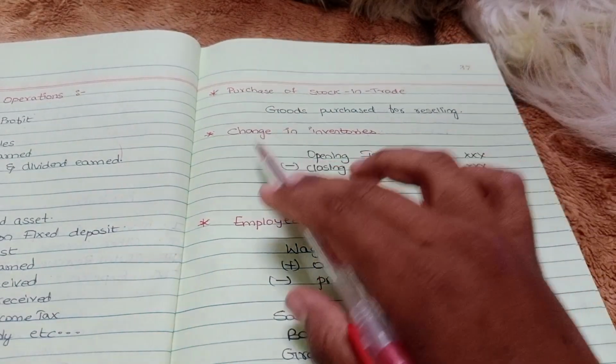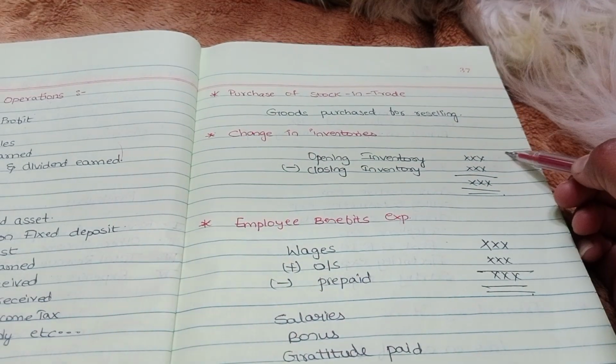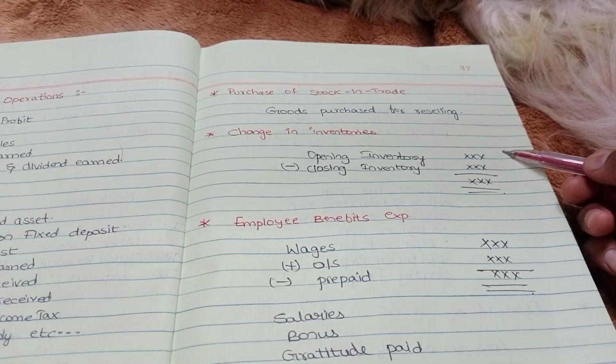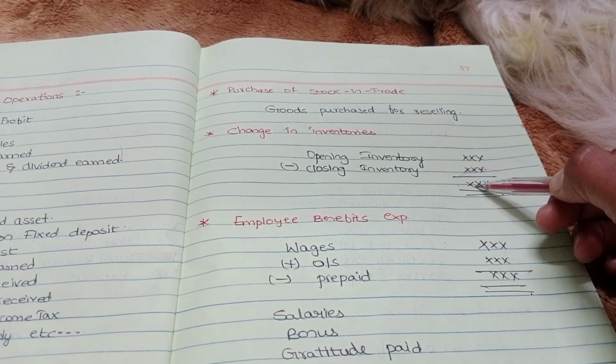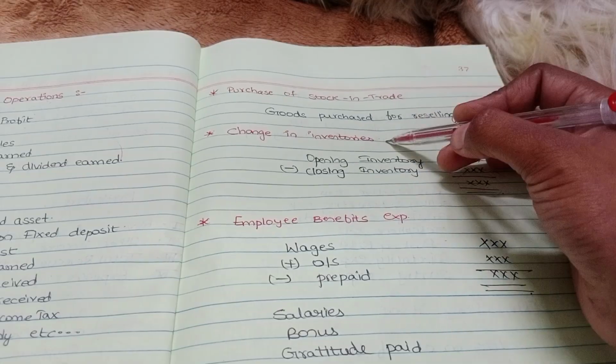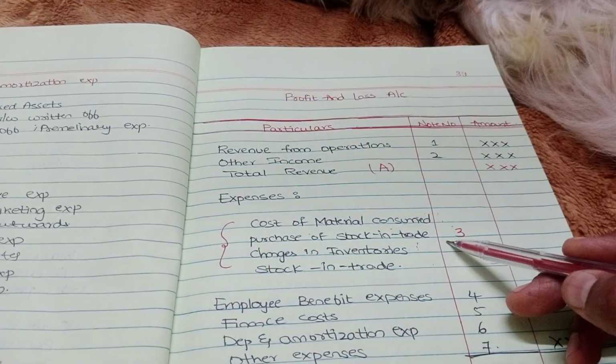And if they have given change in inventories in the question, if they have given opening inventory and closing inventory, what should we do? Opening inventory minus closing inventory, whatever amount we get, we should add it in change in inventories. Here you should add it.